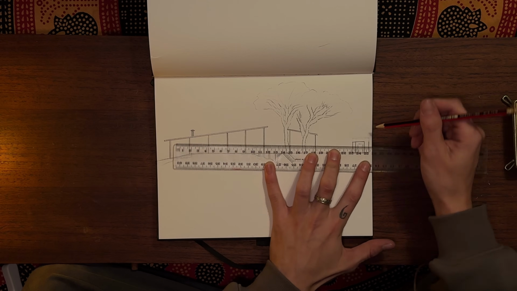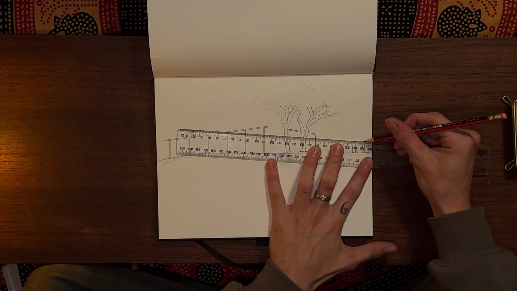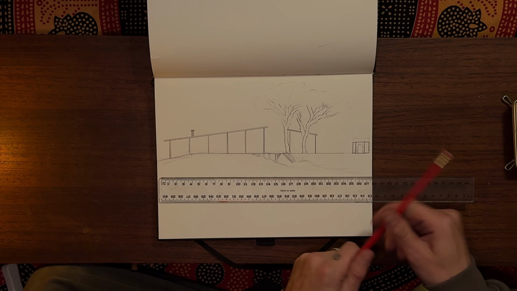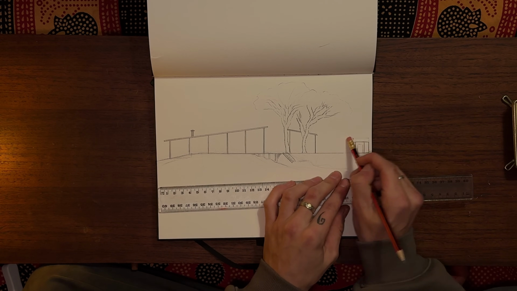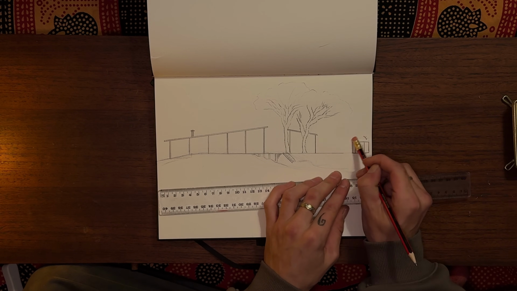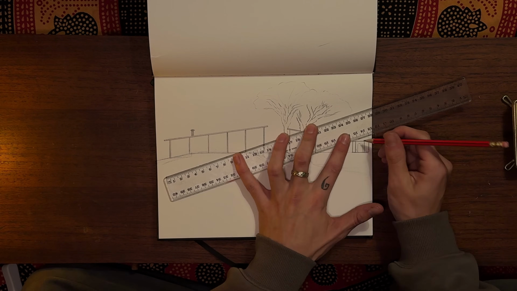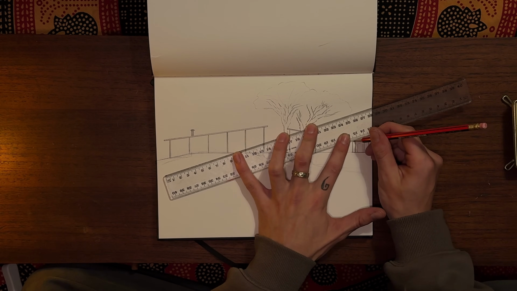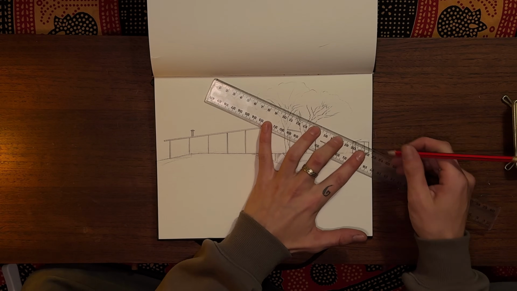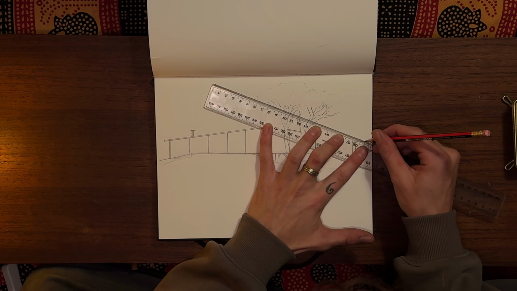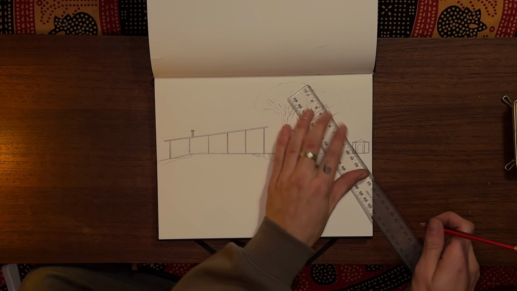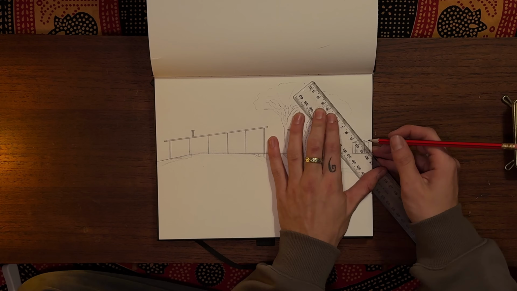Might just do some angles to it. That's a bit better. It'd just be a little flatter shed like that, unless... why not? Let's give it some more shape. Actually, that's probably a bit better.